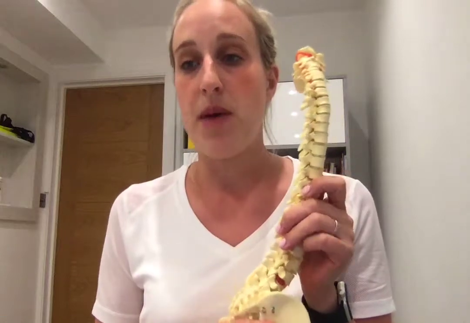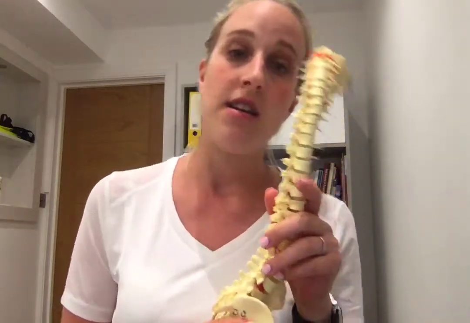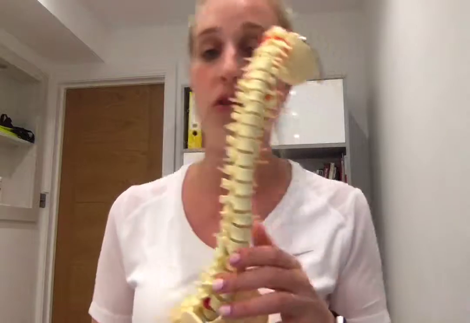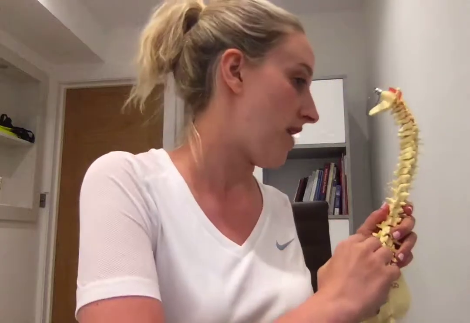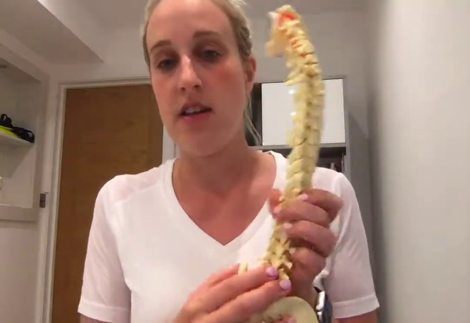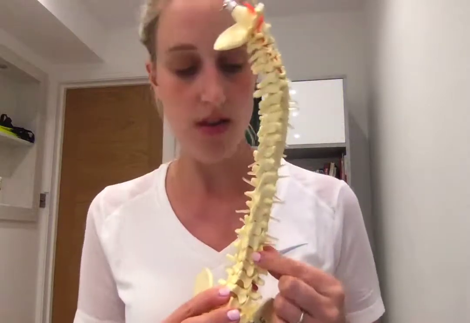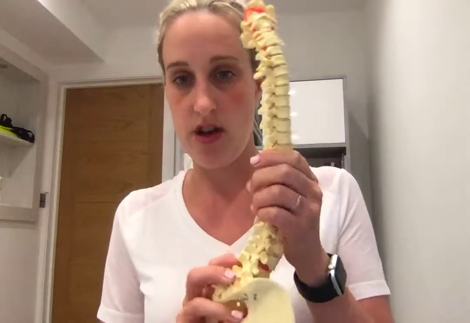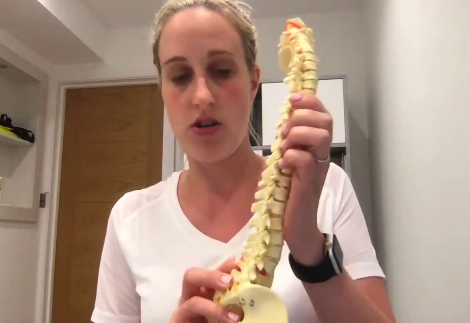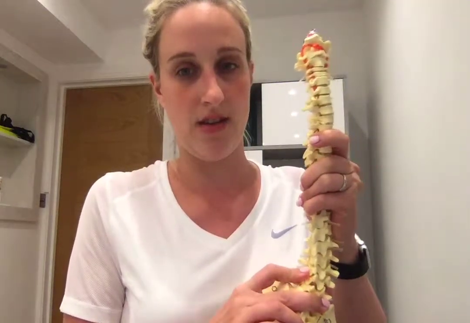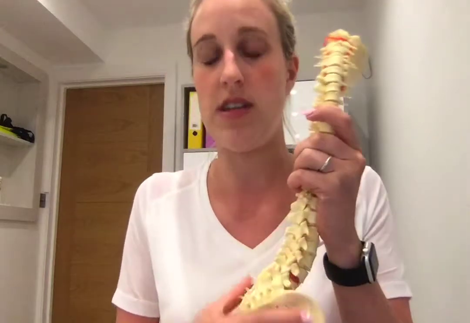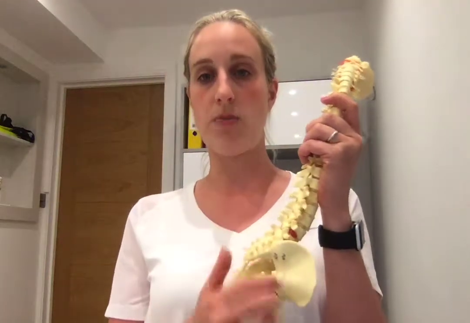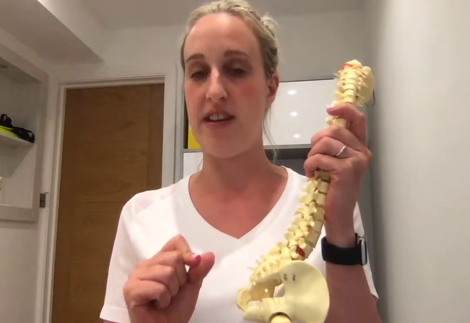Alternatively, if a patient has to side bend for whatever reason, pick up something from the floor, for example, or twist round, if the pain is on this side here, when they arch backwards, they're going to really abut one another, and if they twist round that same side, that's going to cause them pain if they have a facet joint issue.